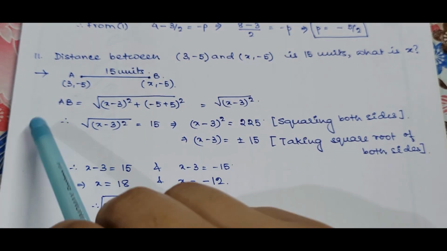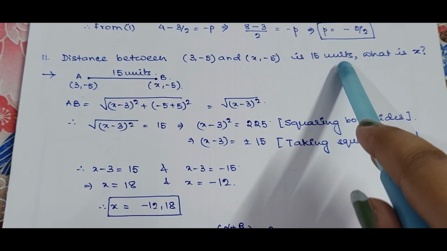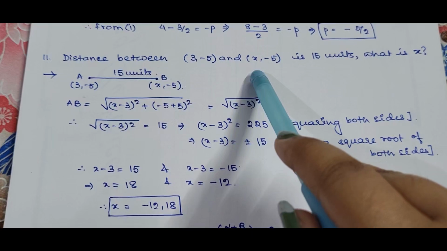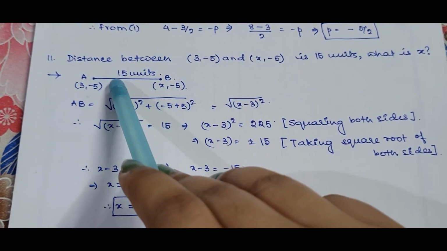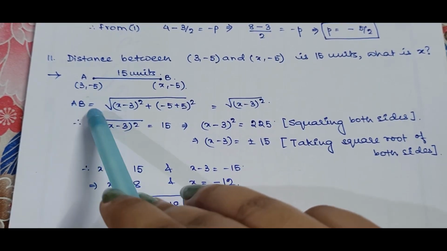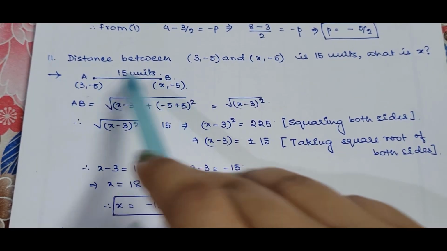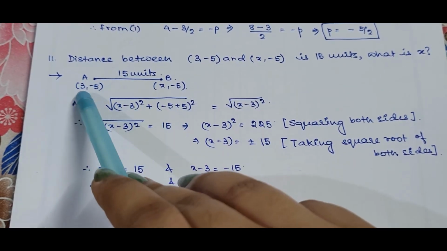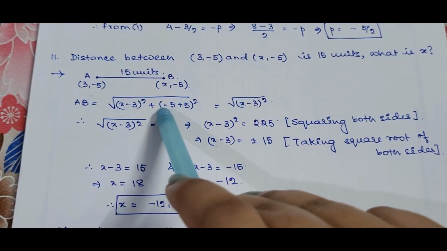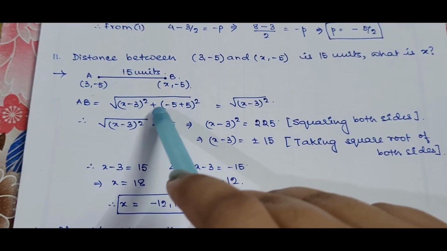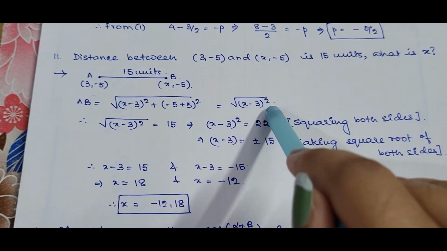So question number 11, it says the distance between (3, minus 5) and (x, minus 5) is 15 units. So we need to find the value of this x here. Okay, so we term A and B as the 2 points whose distance is this 15 units. So length of AB is given as root over of (x minus 3) whole square plus (minus 5 minus of minus 5, that is minus 5 plus 5) whole square. Minus 5 gets cancelled with plus 5. So we are left with root over of (x minus 3) whole square.